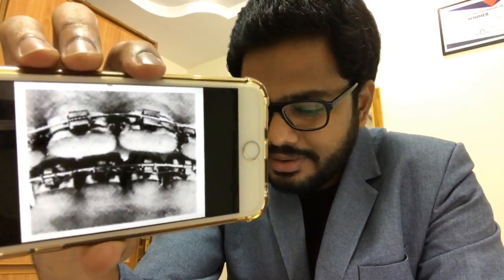Yeah. So can you identify what kind of appliance this is? Is it again arch wire, or edgewise, or Beggs appliance, or none of the above? So what does the following image represent? Angle's ribbon arch, or is it edgewise, or is it Beggs appliance?